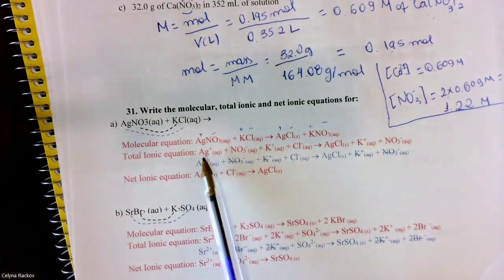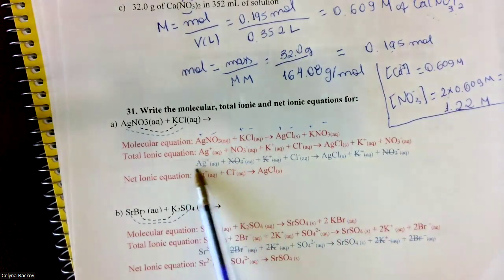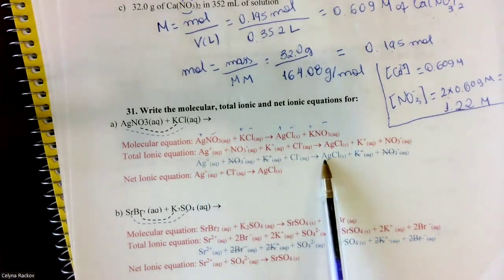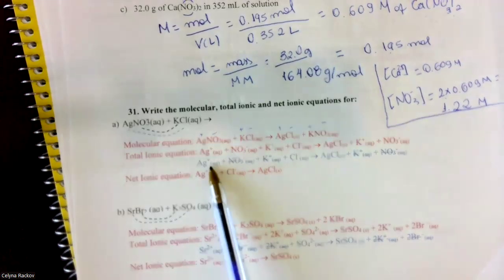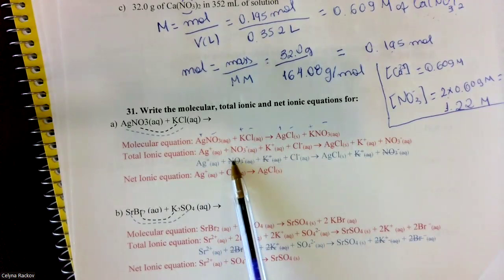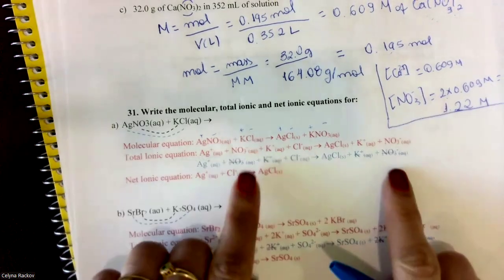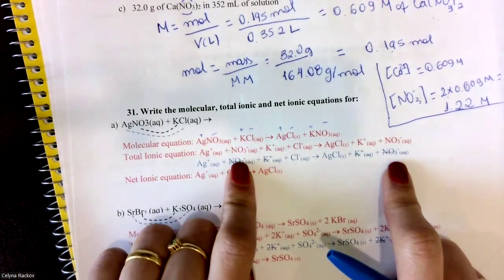Okay, so now the next step is to cancel everything that's the same on opposite sides. Like here, silver here is plus, here is not. So silver here is all by itself on the reactant side, but here it is a product, a solid. That means here we cannot cancel silver. Nitrate minus here and here, if you look at the two, right? Exactly the same. So yes, you can cancel out.